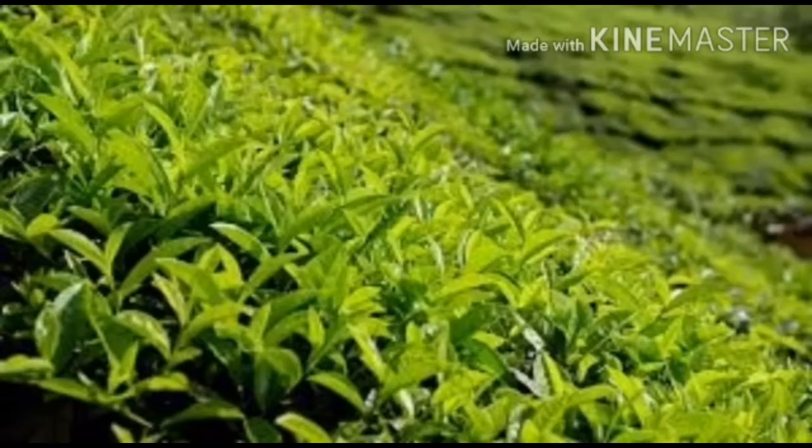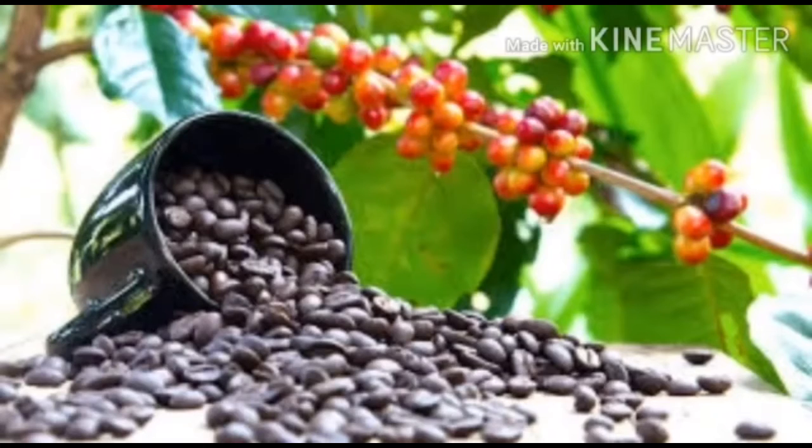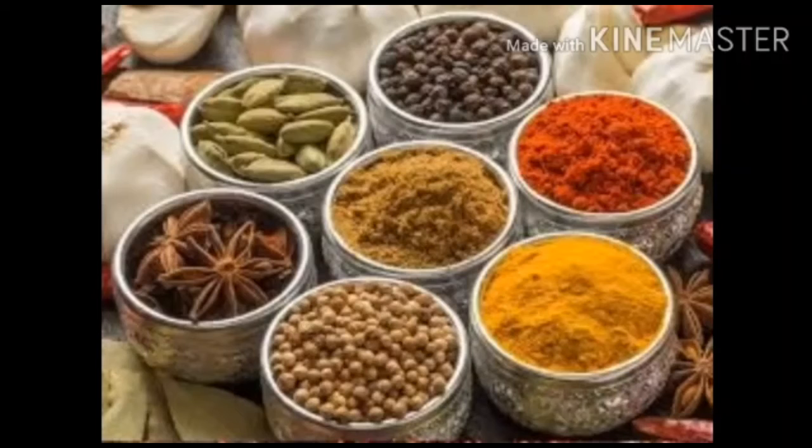Yes, children, we are using the tea leaves to make the tea drink. So, it needs a cool climate and well distributed high rainfall throughout the year. Do you know, children? Kenya, India, China and Sri Lanka produce the best quality tea in the world. And in India, it is mainly grown in Assam, West Bengal and the Nilgiri hills of Tamil Nadu and Kerala.